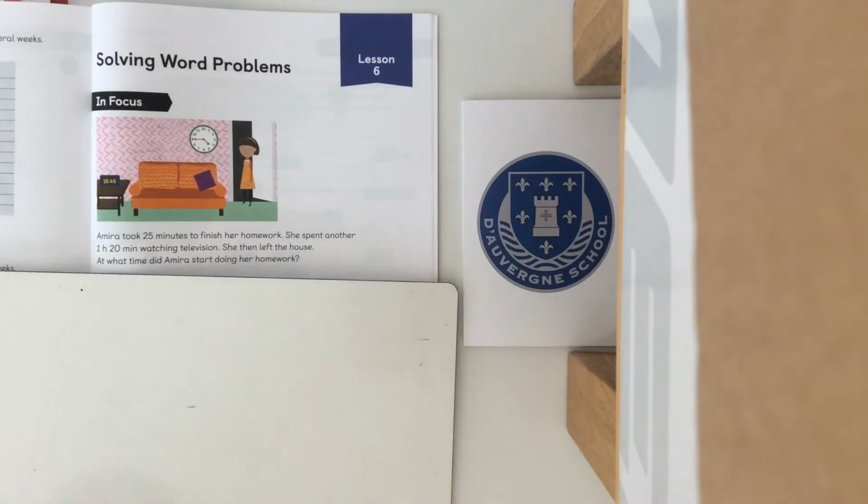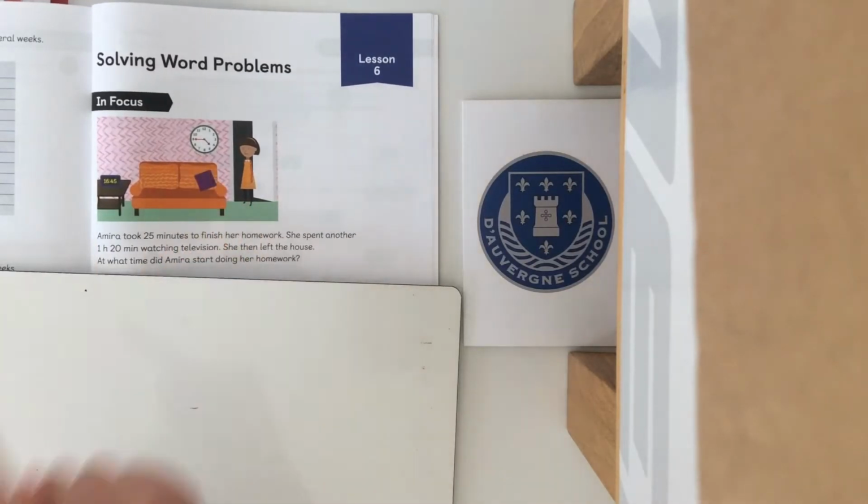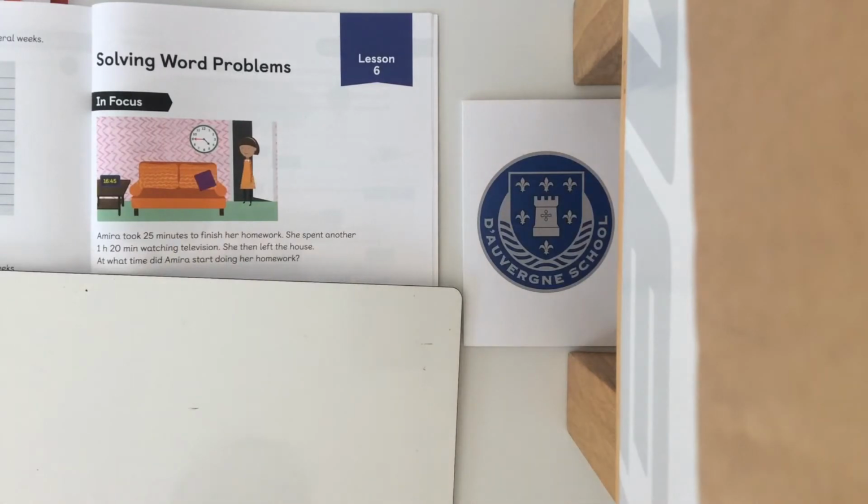So, what do we know from this in focus task already? We know that she took 25 minutes for her homework. We know that she spent 1 hour and 20 minutes watching TV. And then she left the house. This is a picture of her leaving the house, and there is a clock on the wall. What time did she leave the house? See if you can tell me that time on the analogue clock.